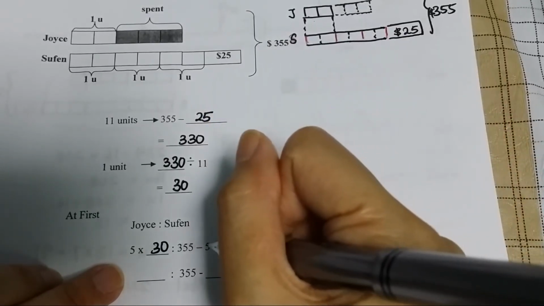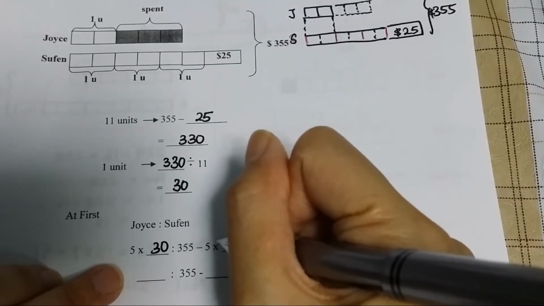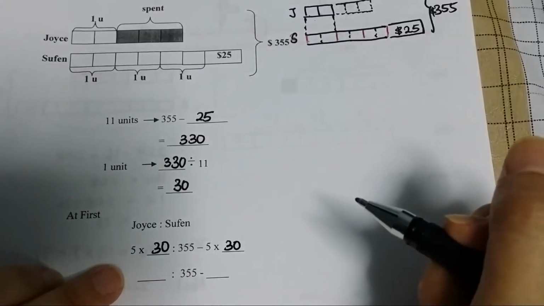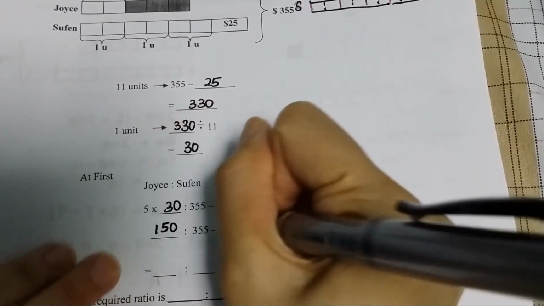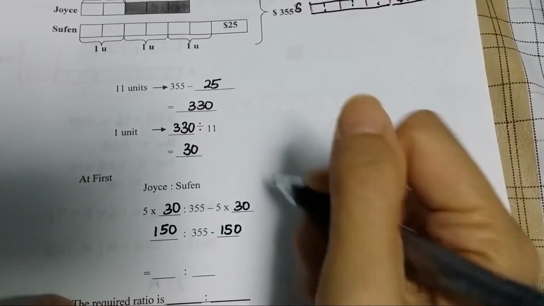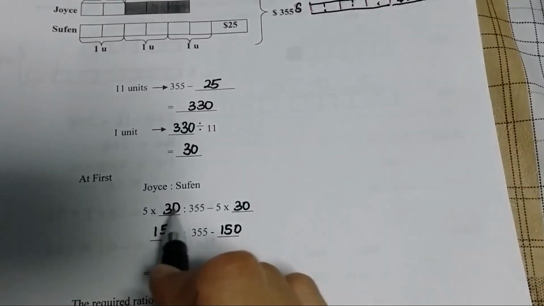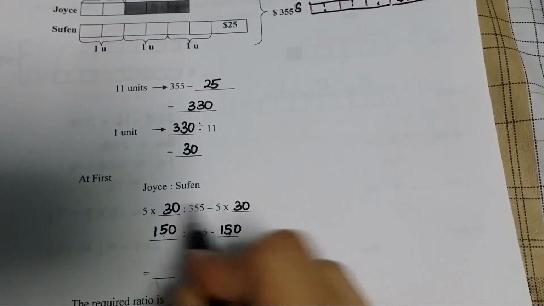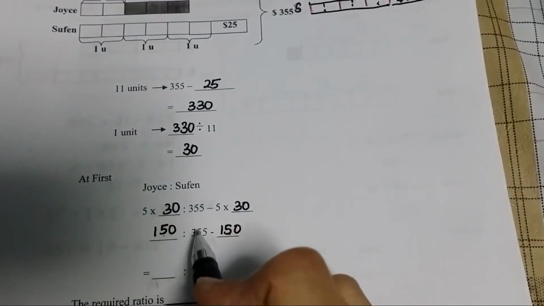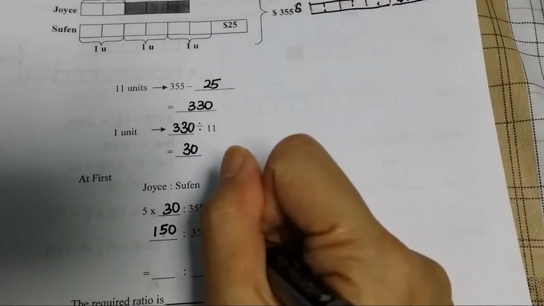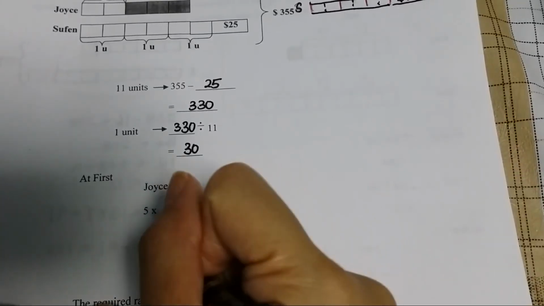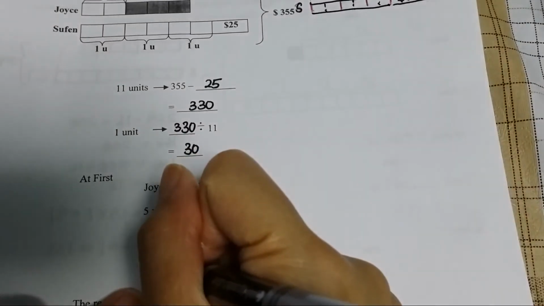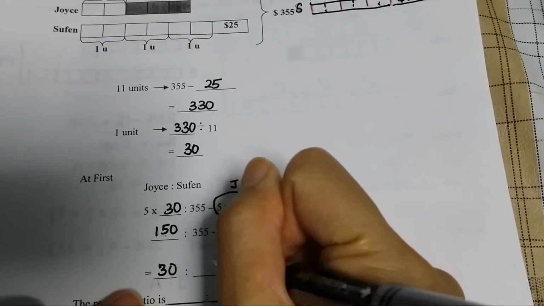Alright, and then this one will be 355 minus 5 times 30. Okay, and therefore I have 150. And I get 150 here because I have to minus. You notice that this is exactly this one here. So here might look confusing to you, but basically it means 355 minus this part here, minus what Joyce has. So after this, again you punch into your calculator, you will get 30 is to 41.